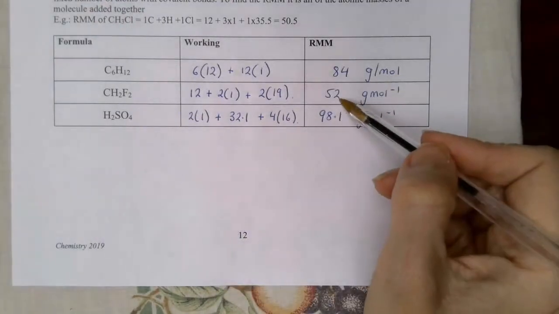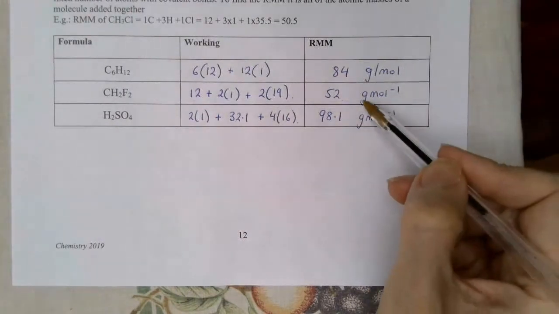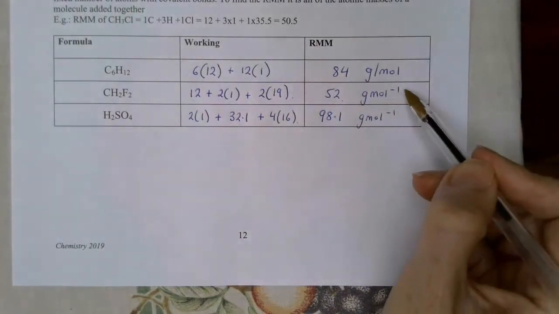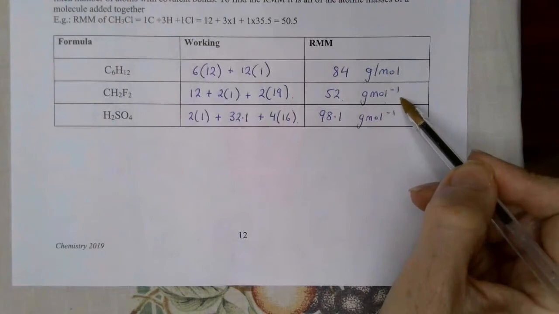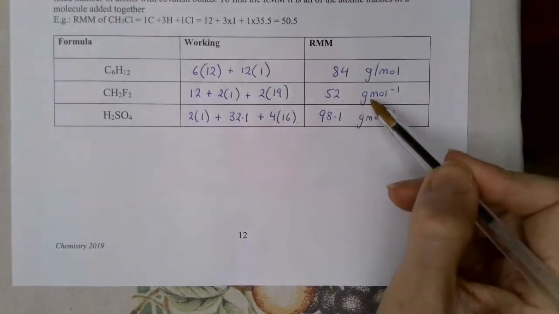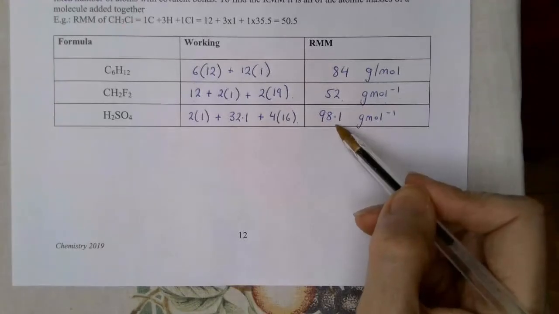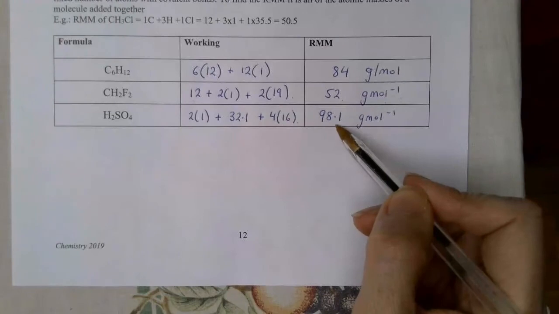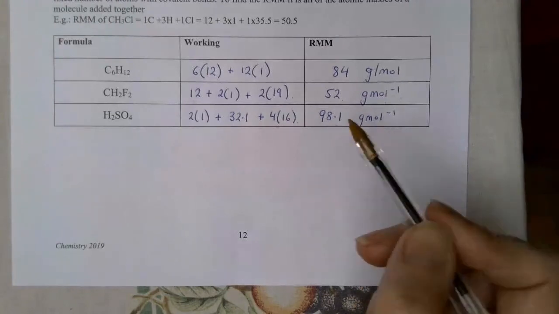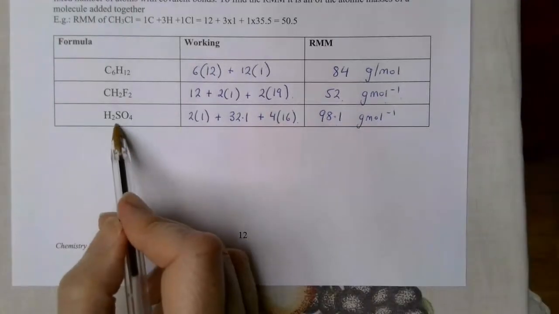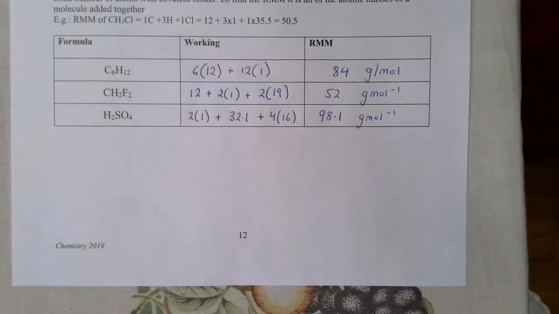So I've worked those out here. So that's 52 grams per mole. Notice I've written it in this standard form, grams mole to the -1. Here again I've added those numbers up and I've got 98.1 grams per mole. So that is telling me that 1 mole of H2SO4 weighs 98.1 grams.